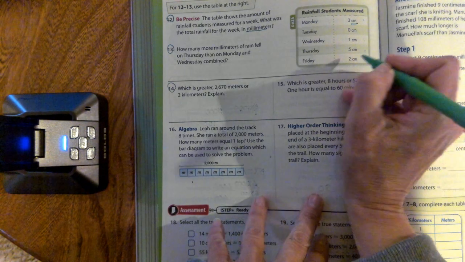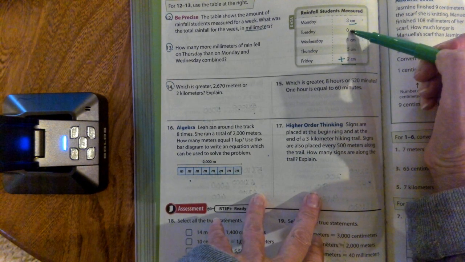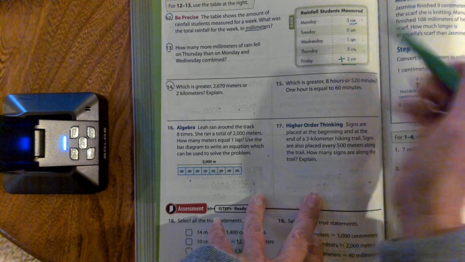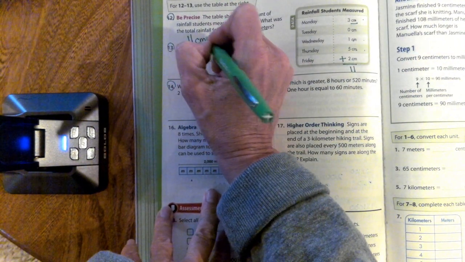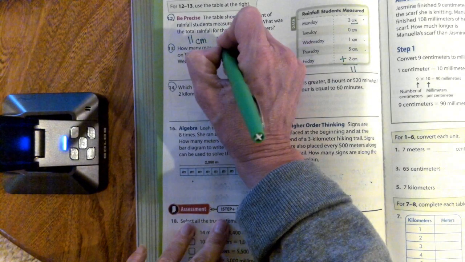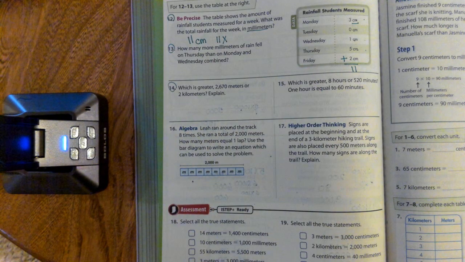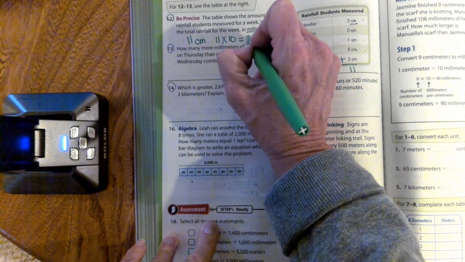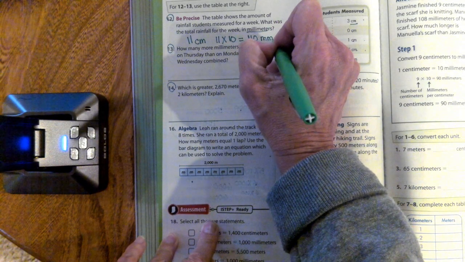Or what I would do, which I think would be just a little bit easier, is add all of these centimeters up. So we'd have 3 plus 0 is 3, plus 1 is 4, plus 5 is 9, plus 2 is 11. So it's 11 centimeters. Of course, I remember that it asked for my answer to be in millimeters. So I'm going to take the number of centimeters I have. Ask yourself, how many millimeters are in a centimeter? Of course, there are 10, so we're going to multiply that by 10. And the rainfall for the week that they measured would be 110 millimeters.